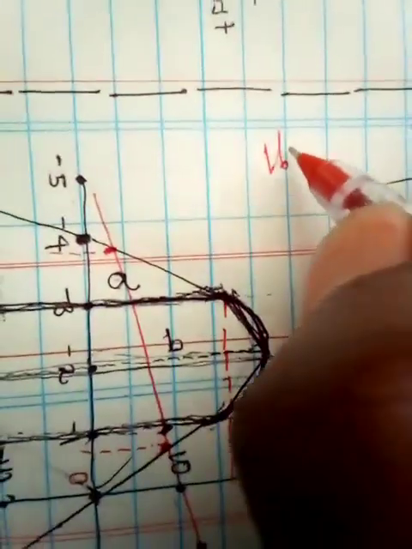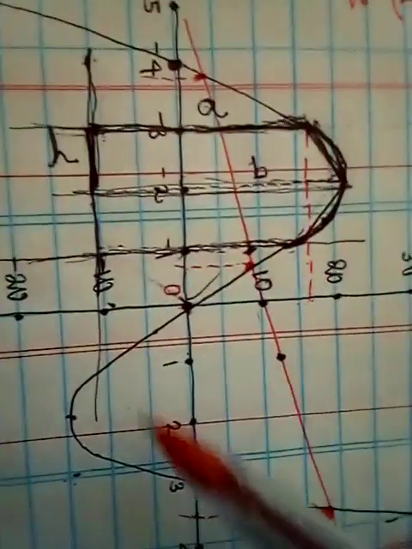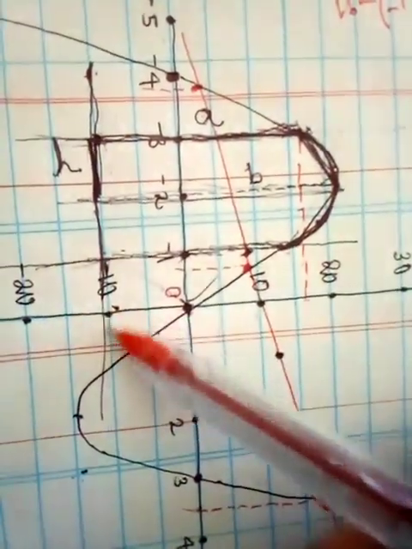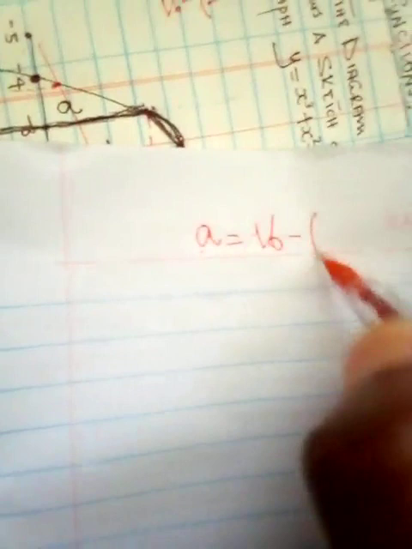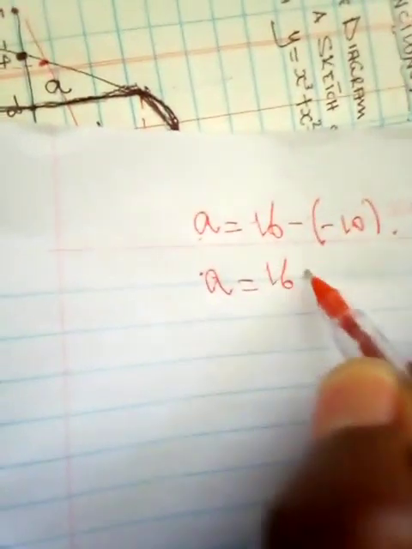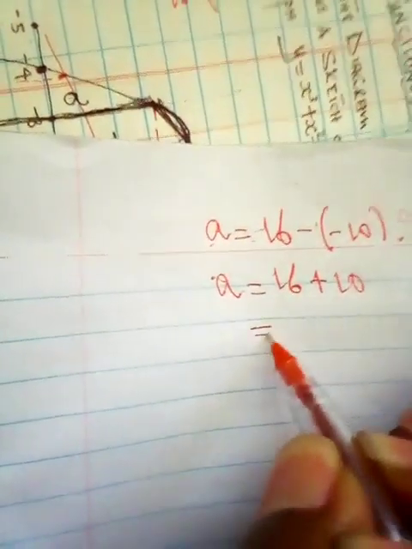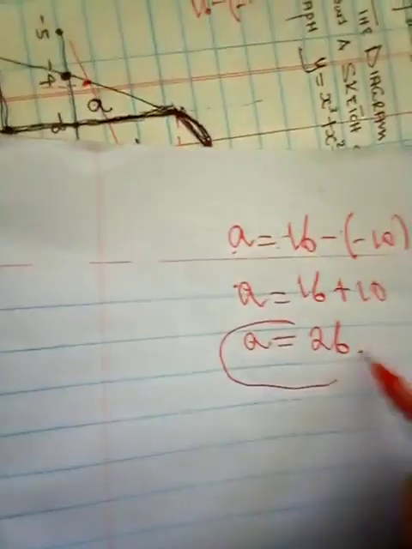So in order to find the difference, this is going to be 16 minus negative 10. Let me write it properly here. Our a, remember, you're starting from negative 10 and then you're going all the way to 16. So this is just going to be 16 minus the negative 10, and a will be equal to 16 plus 10, which is, I believe, just going to be 26 units.